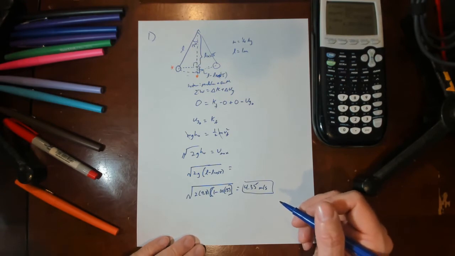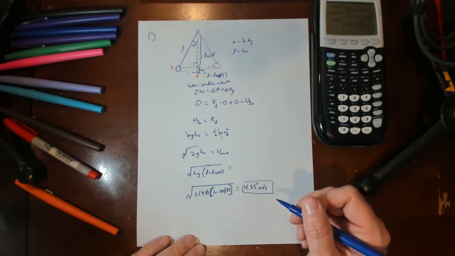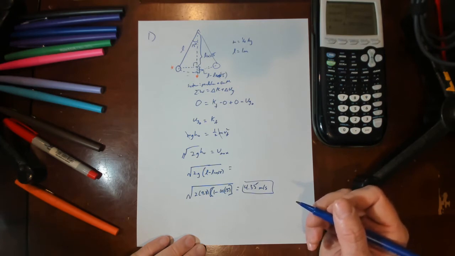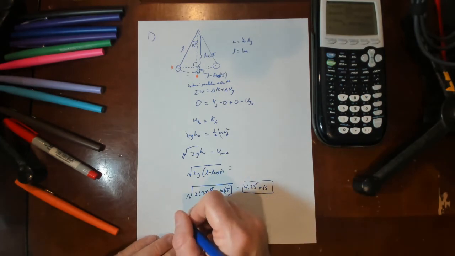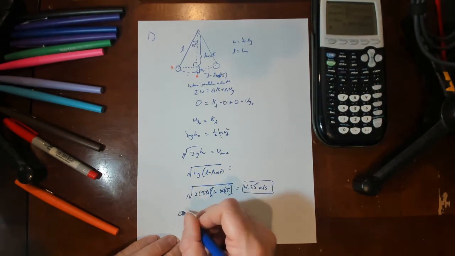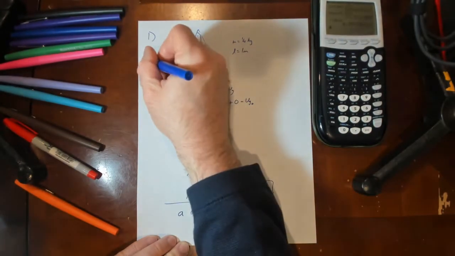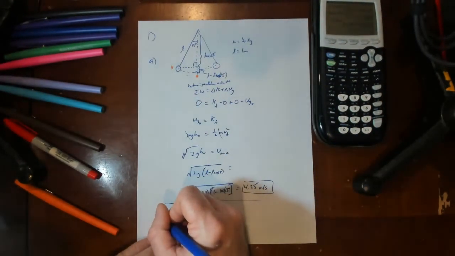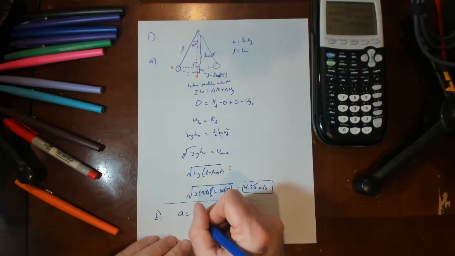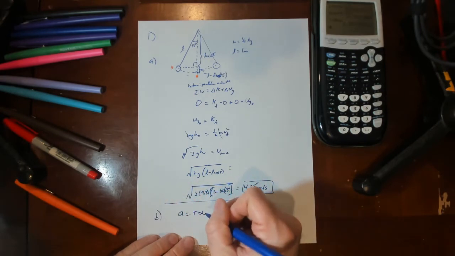All right. Let's see. They also want to know the maximum angular acceleration. And you say, well, angular acceleration. I think I'm going to use a as R alpha for this.